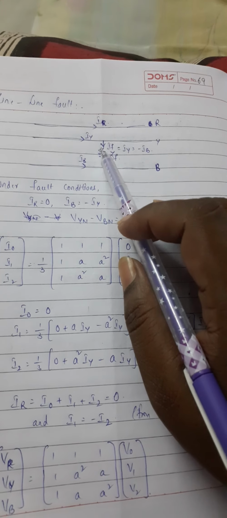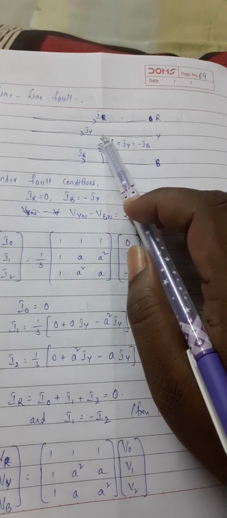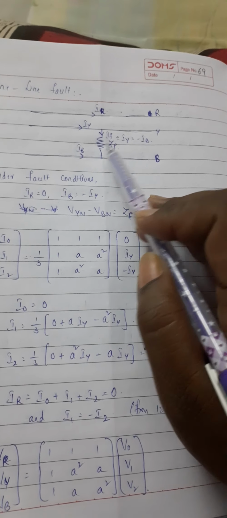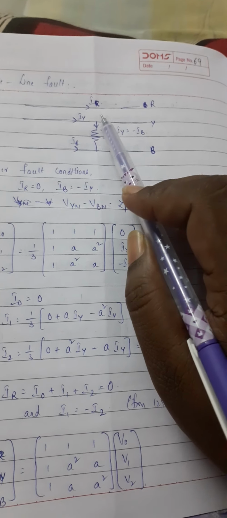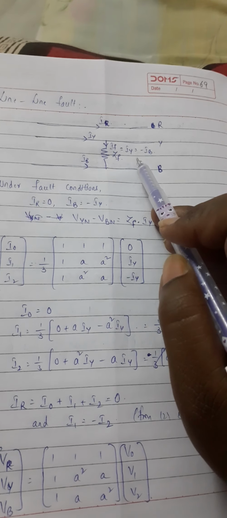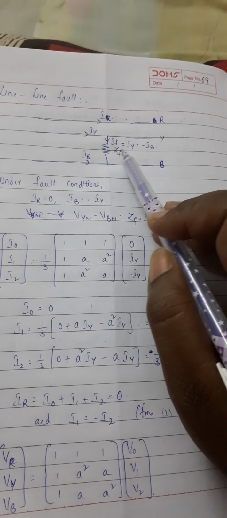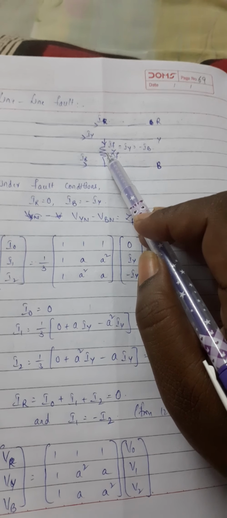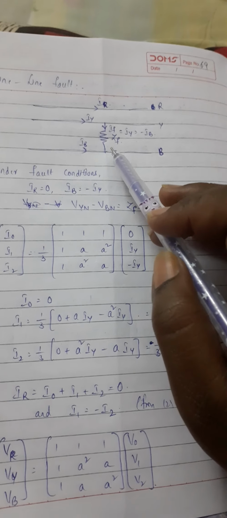And if you observe, the fault current is nothing but the current which is flowing through this, which is equal to IY, and IB flows like this, which is opposite to this fault current. That's why it is represented by minus IB. So this is the representation of the fault current. IF is equal to IY or minus IB when a fault occurs between phase Y and phase B.